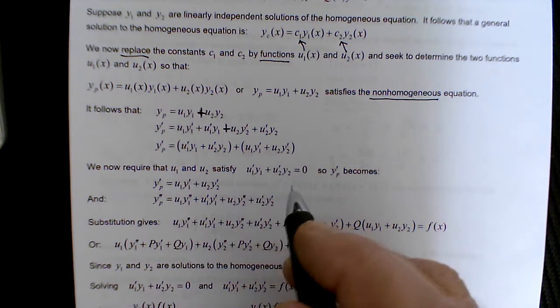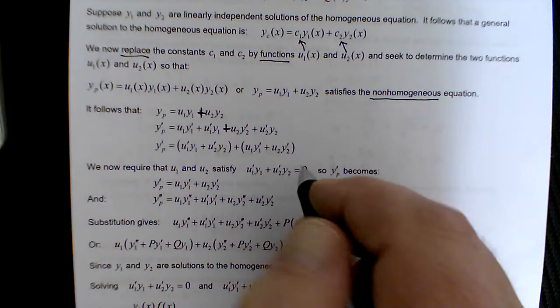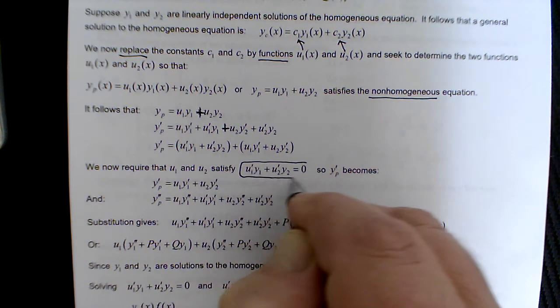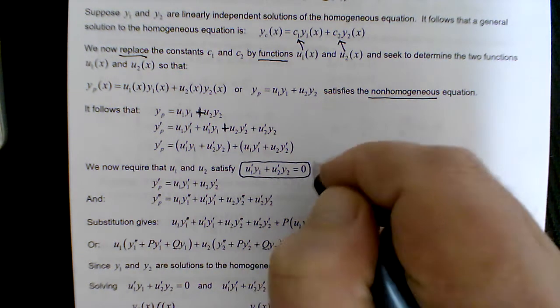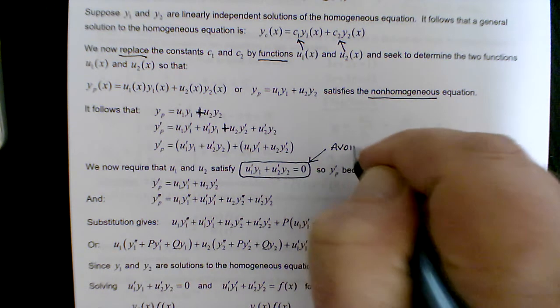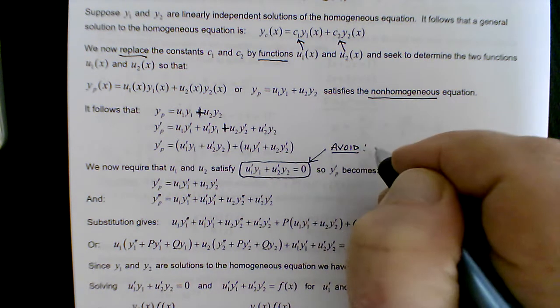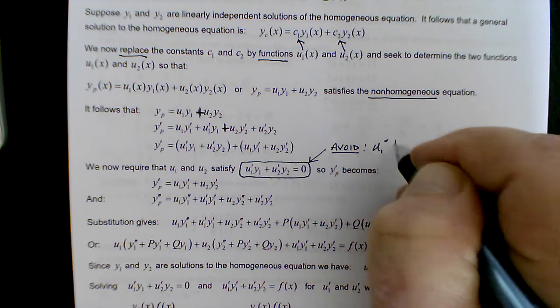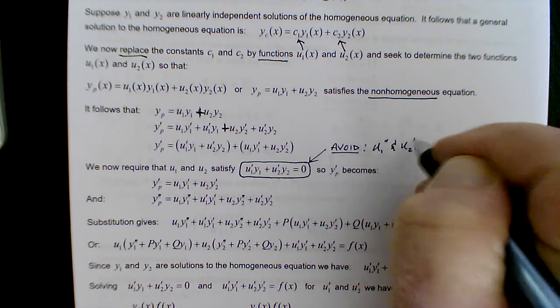And then this step here, basically the reason why this is chosen is to avoid having second derivatives of u1 and u2.